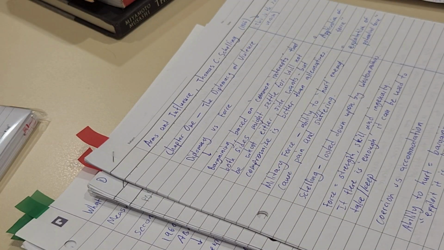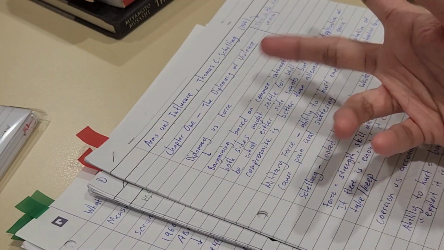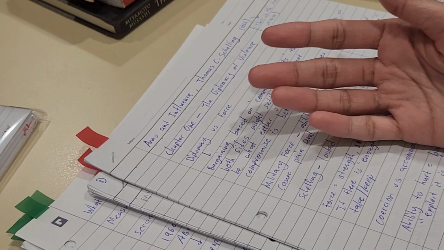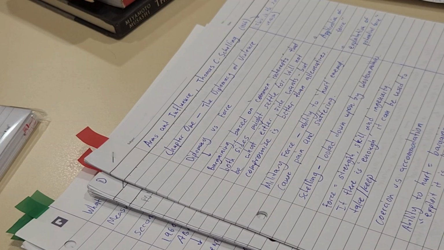Okay, it doesn't have to be a whole 10 books, but 1 or 2 books and then 3 articles or so for every 1,000 words that you intend to write in your essay. That's the rule of thumb that I've adopted, and so far it's worked out fine.